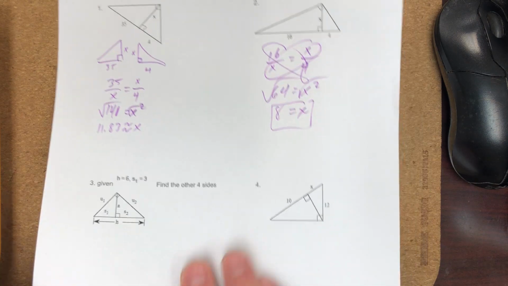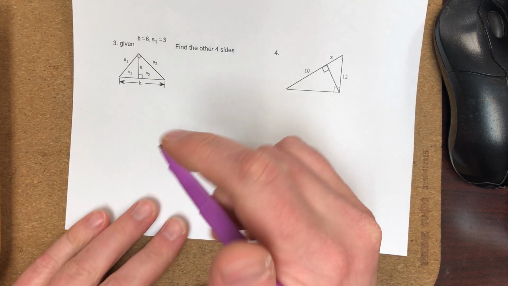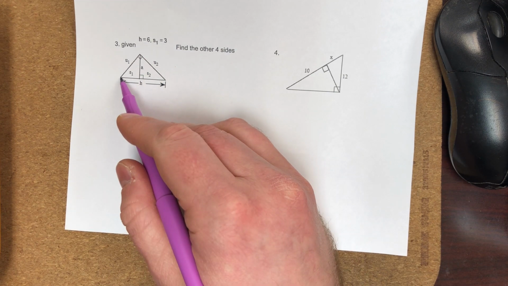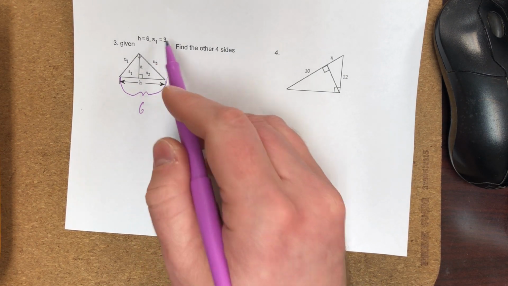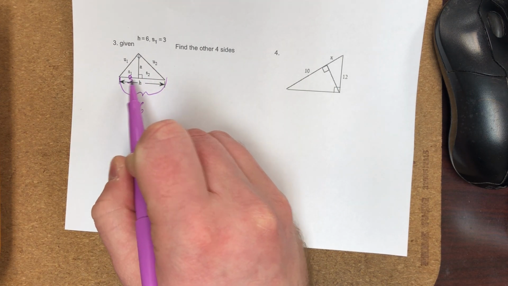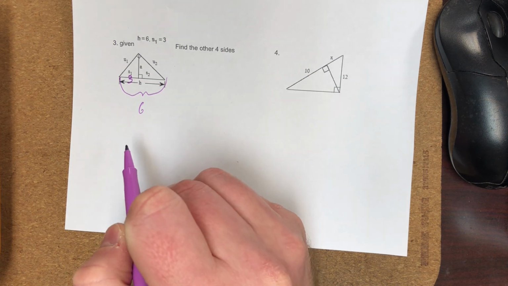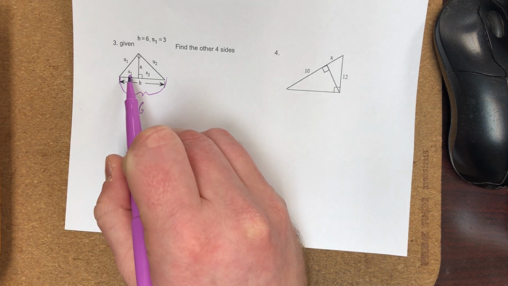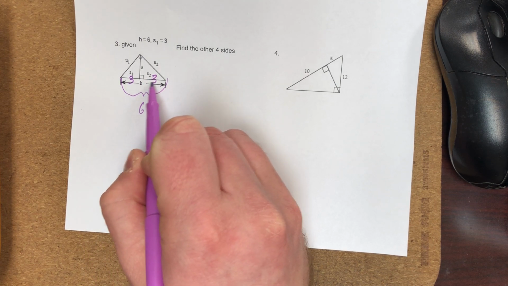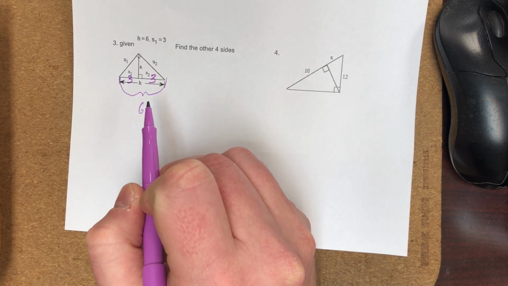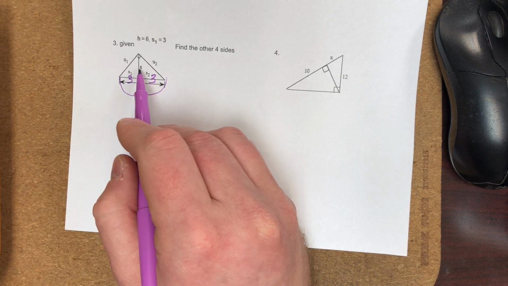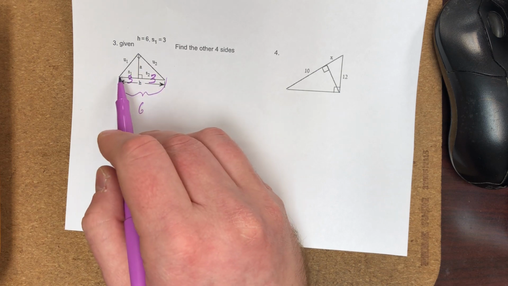A little bit repetitive there. Then we get to number 3, and number 3 asks us for a whole lot of information. It gives us that h is 6, so this whole thing is 6, and it says s1 is 3, so this is 3. Wait a minute, if that's 3, what's s2 then? Well, 3 and s2 together get me 6, so I can do 6 minus 3 and figure out that this is also 3.